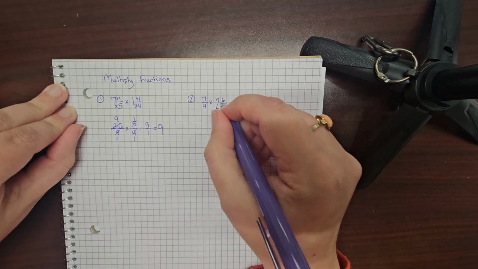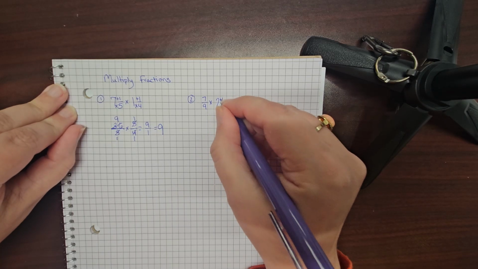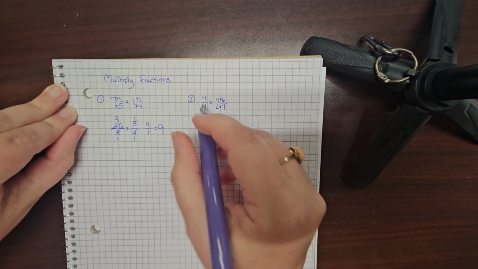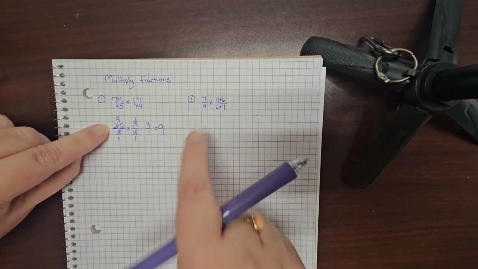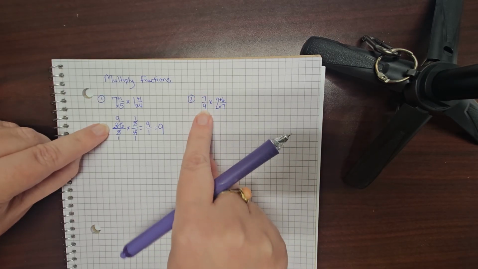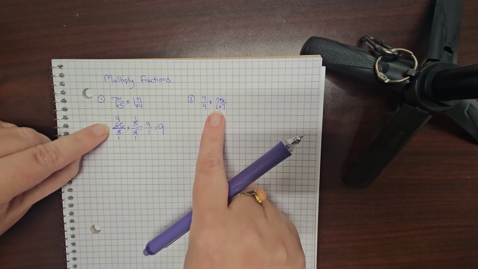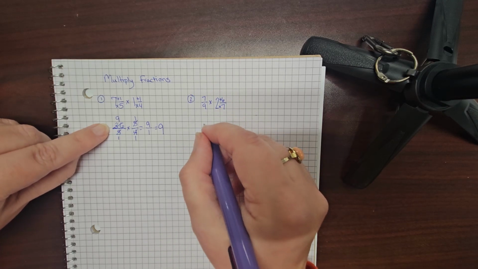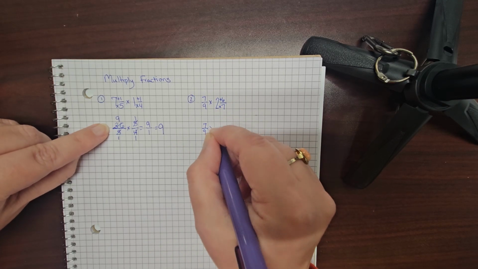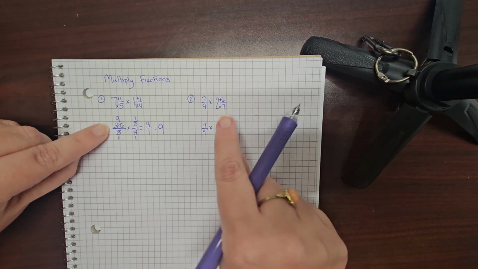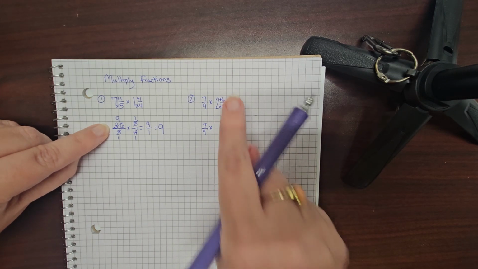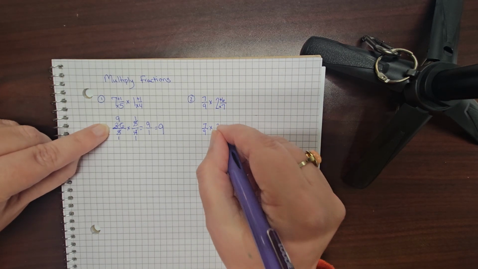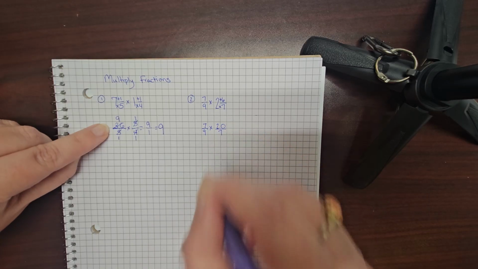Now, 2 times 7 plus 6. And remember, this fraction we don't need to change because it's already a numerator and denominator. The fact that this has a number in front of it is why we have to change it. So that's 7 over 9 still. And then 2 times 7 is 14. 14 plus 6 is 20. So that's 20 on top of 7.